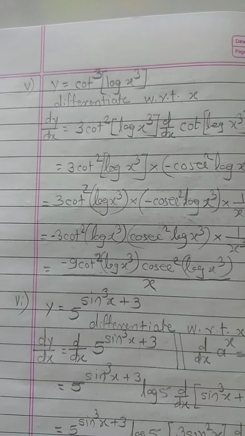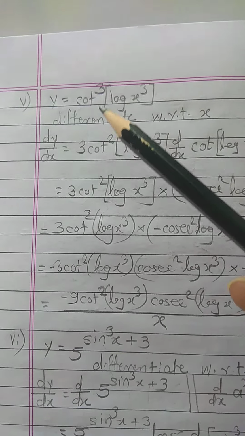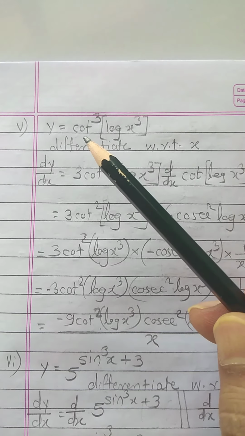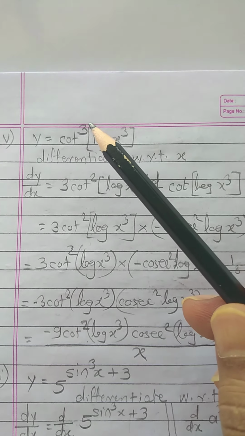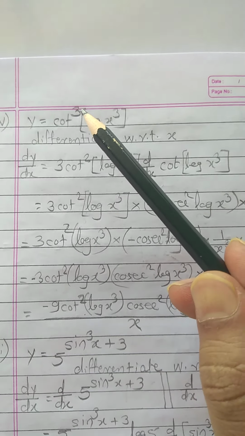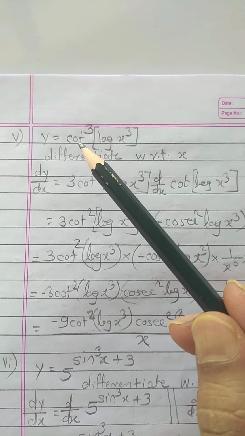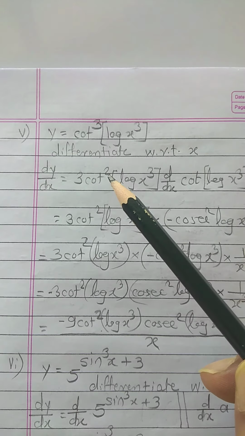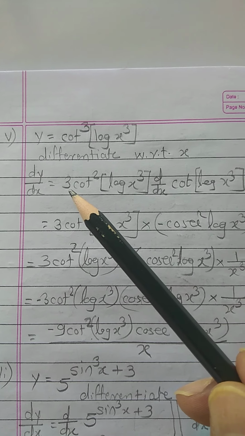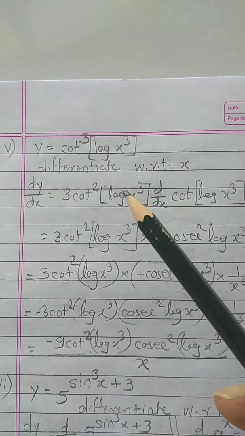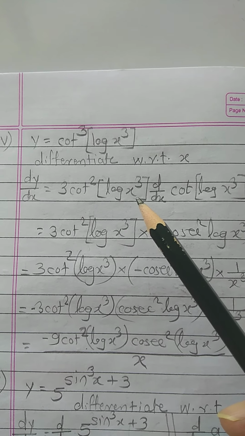Now Roman 5: y equal to cot cube of log of x cube. Now which is the first function? Is it cot or is it a cube? We have to face first of all this cube. So we know that x raised to n, then derivative of that is n times x raised to n minus 1. So 3 will come down and power will get decreased by 1 here. Inner function as it is, or the angle is as it is.